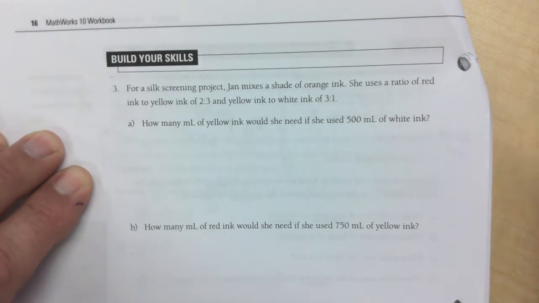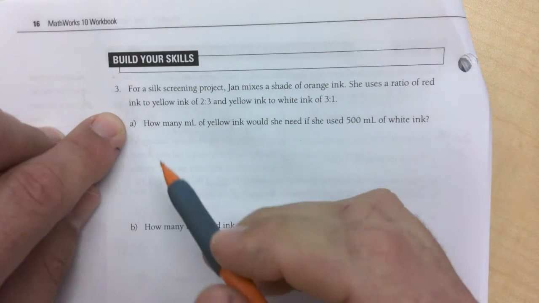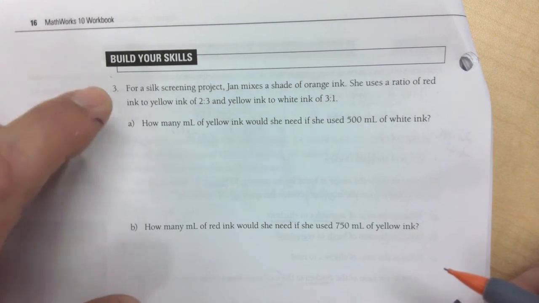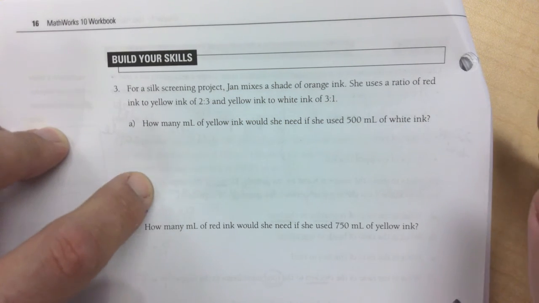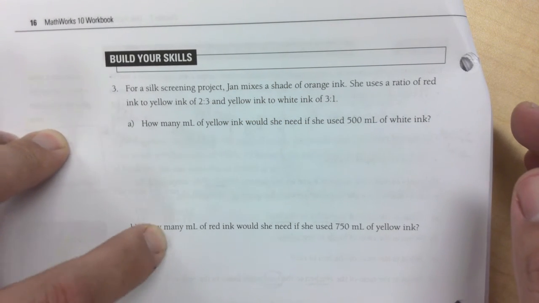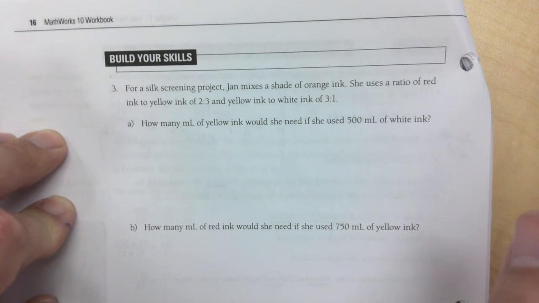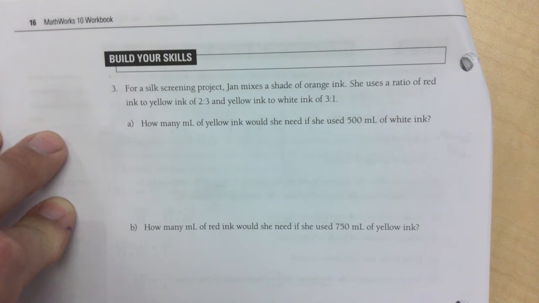So what I'm going to do here is one more question, perhaps. You know what? I'm going to let you figure this out. If you're stuck, that's okay, but you need to give it a try, okay?